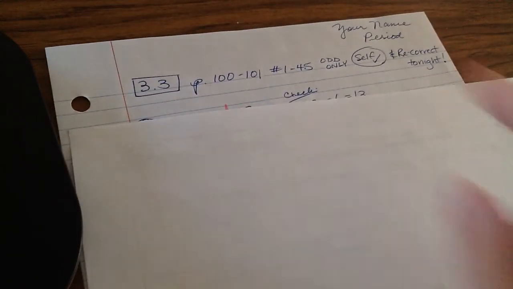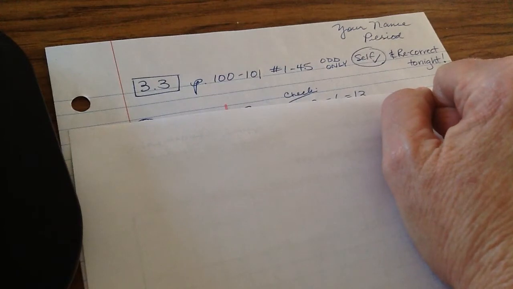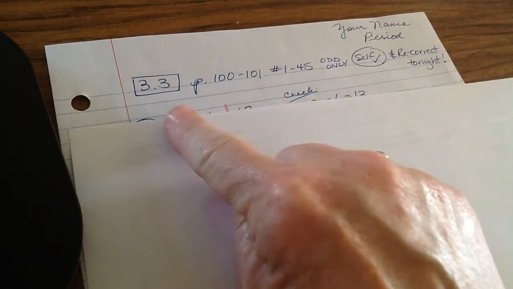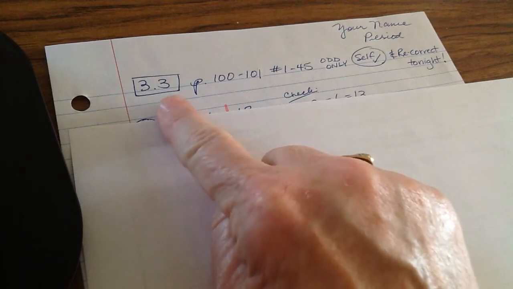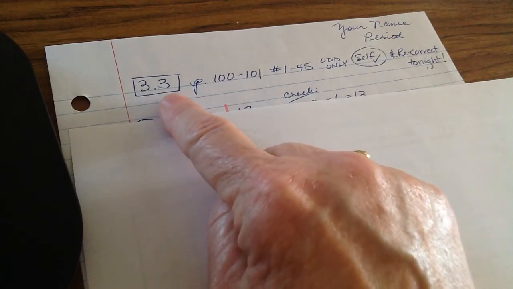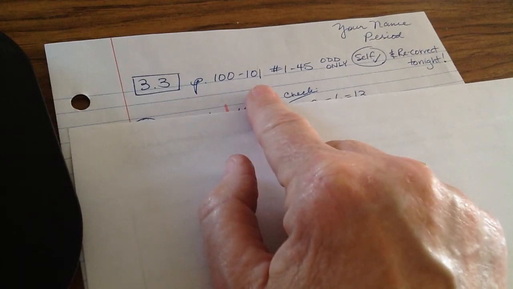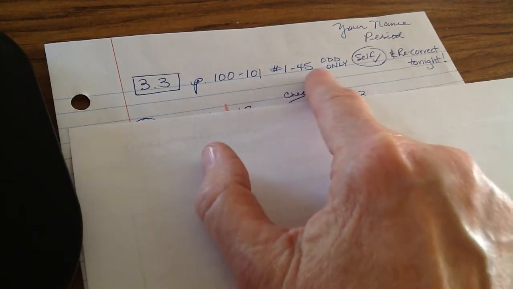Okay, so here's how we set up our paper every single day. You put your first and last name in the upper right-hand corner. You put the period in the upper right-hand corner. And then on the top, you put in a box, Chapter 3, Point 3, that means it's Section 3, page number 100 to 101, numbers 1 to 45, odd only.